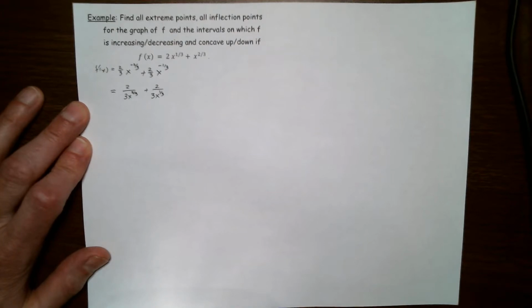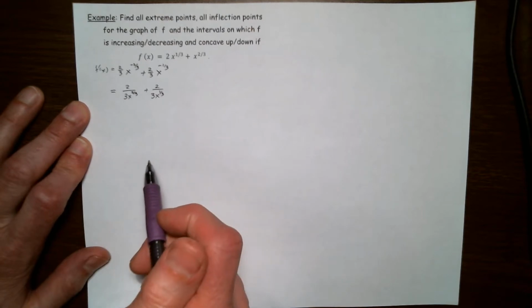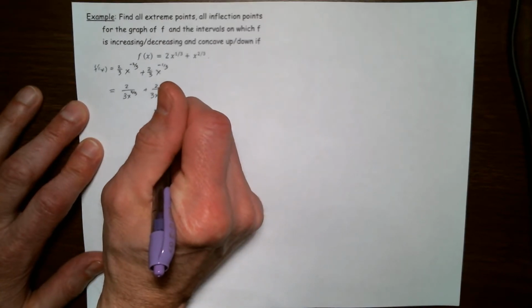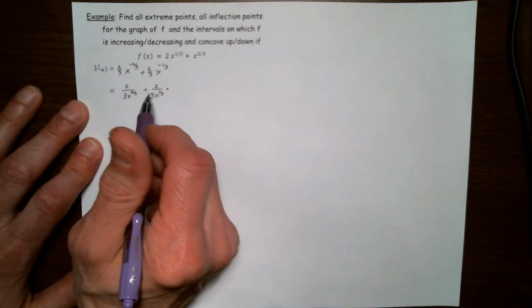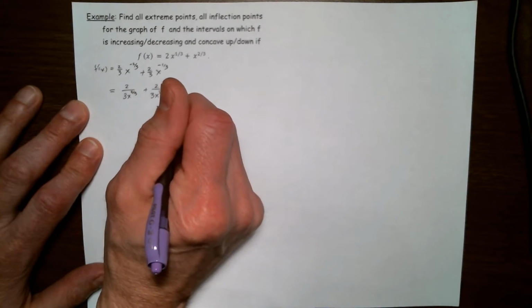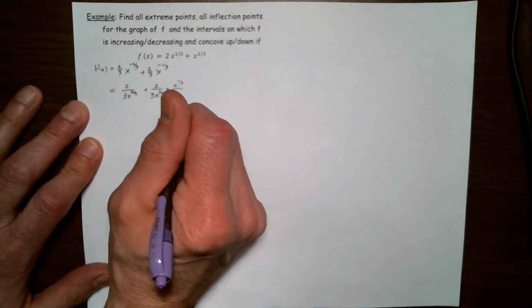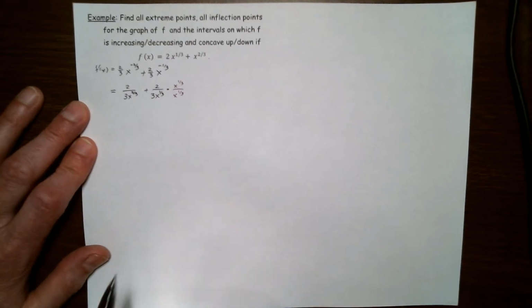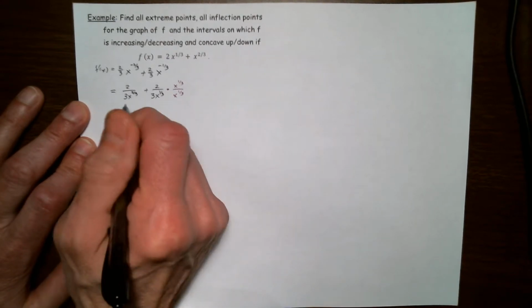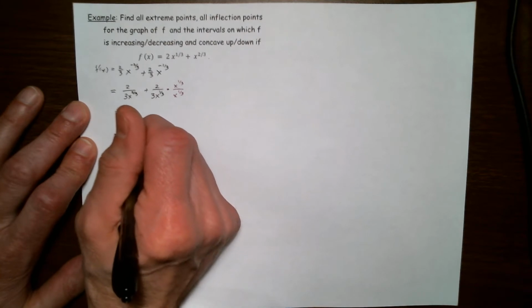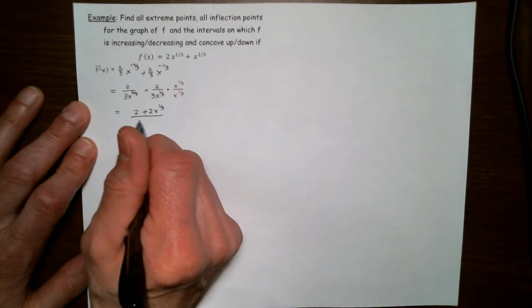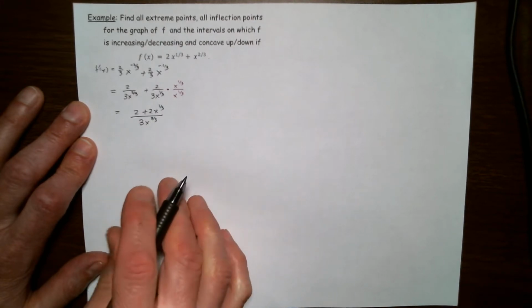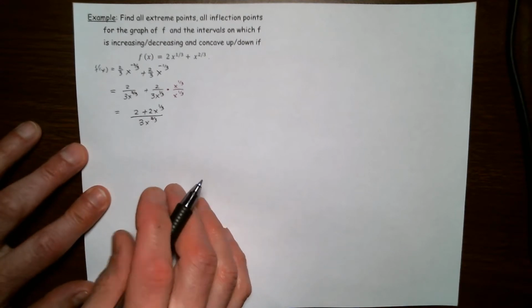Okay, and next we'd like to write f prime as a single fractional expression. So to do that, we'll need the common denominator of 3x to the 2/3 power. So the second term needs to get multiplied by x to the 1/3 divided by x to the 1/3. So now we could rewrite our formula as 2 plus 2x to the 1/3 over the common 3x to the power 2/3. Okay, and maybe just one last step.